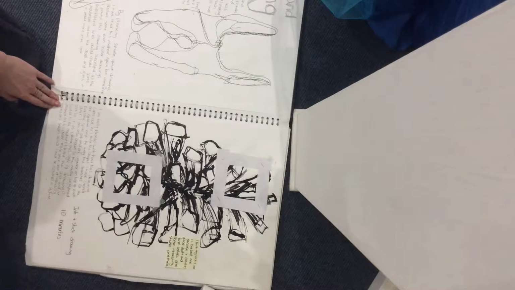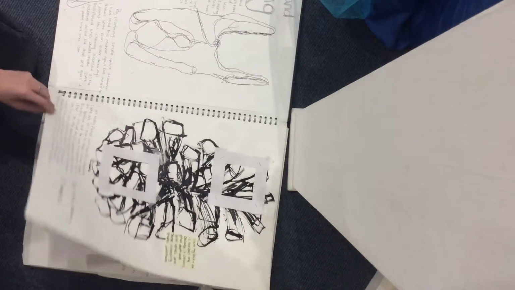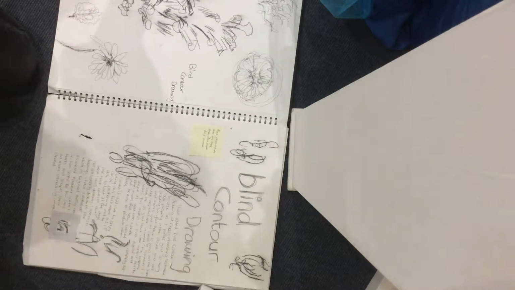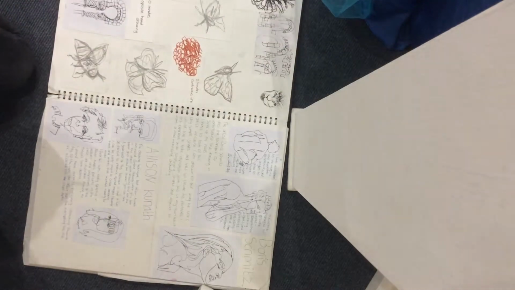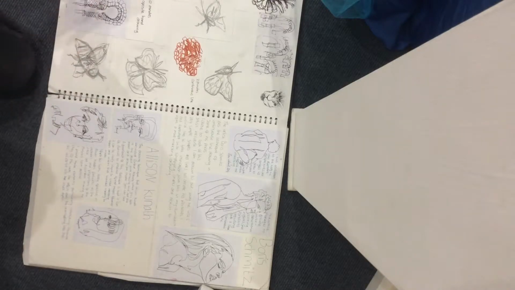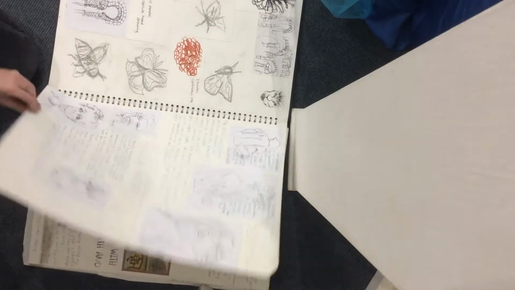I also did some left-hand drawing, which I found really interesting, so you can create some really different marks and textures. These are some blind contour drawings as well. Some more sketches there. I then went on to look at some of the artists that I did techniques of before, so I looked at these two here.